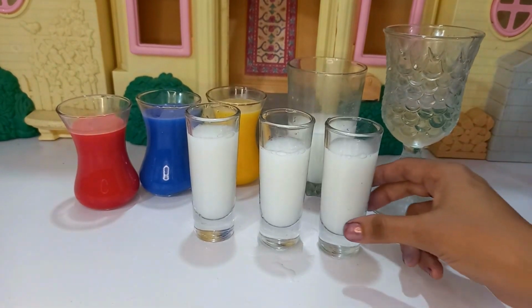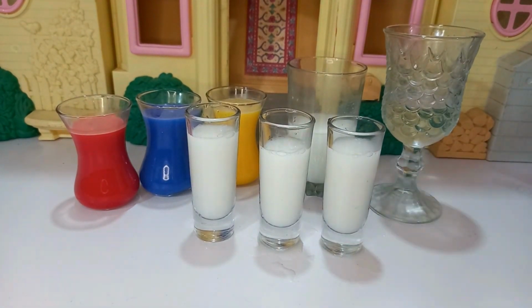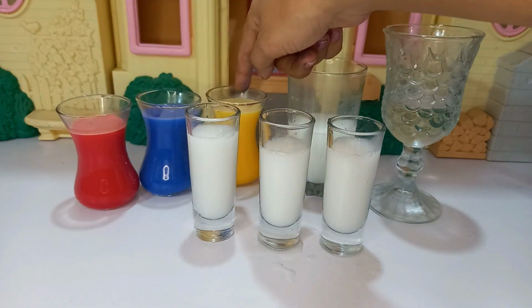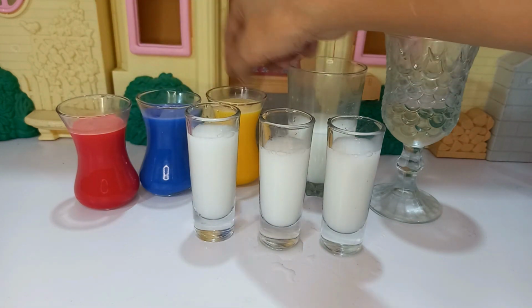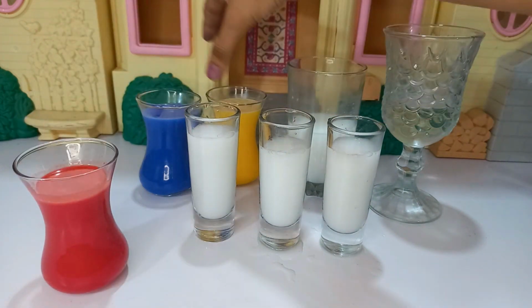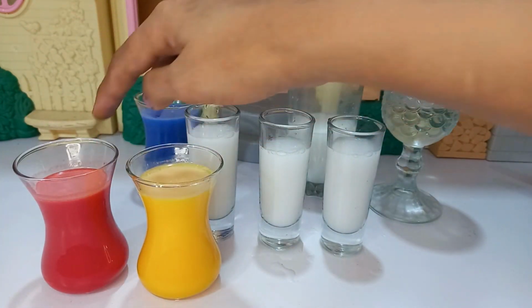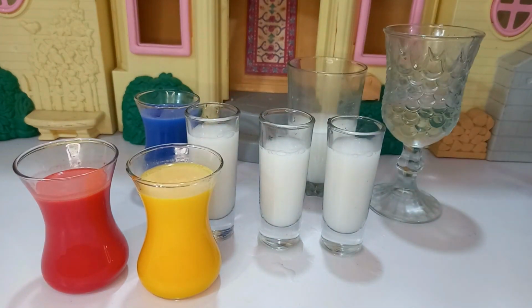Now what do you think will happen if we mix red color with yellow color? Red and yellow, what will happen?